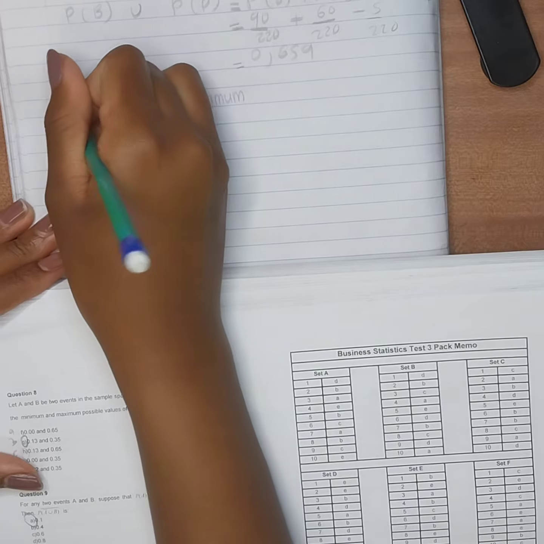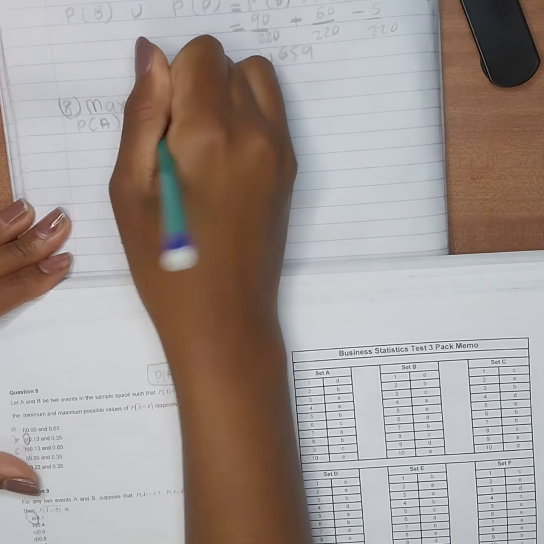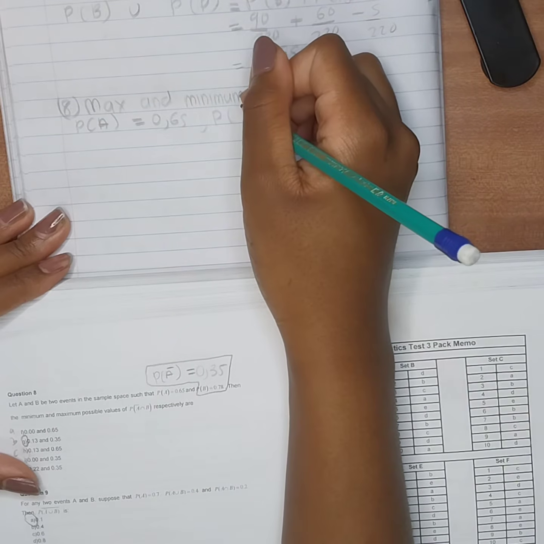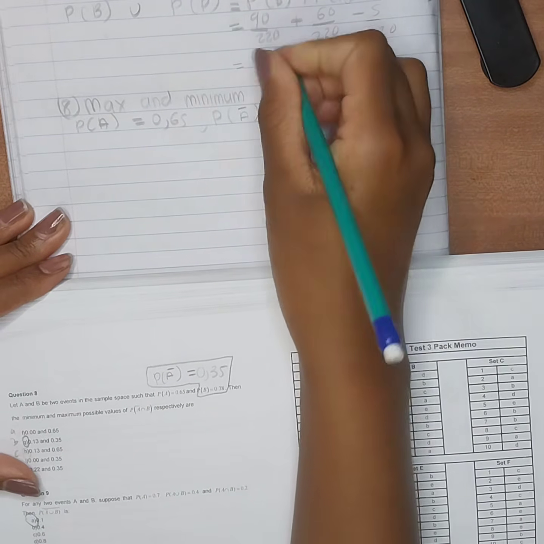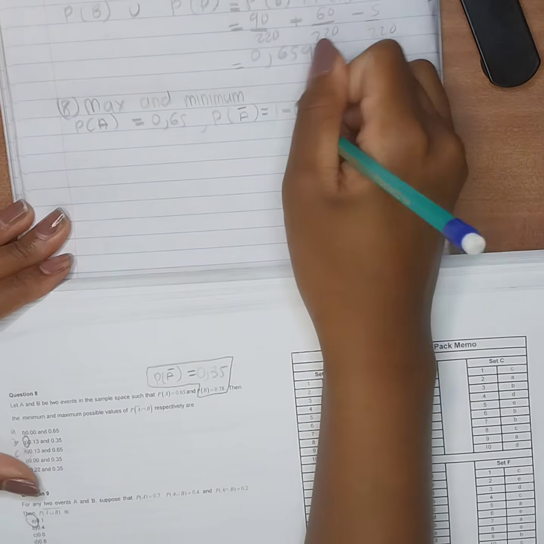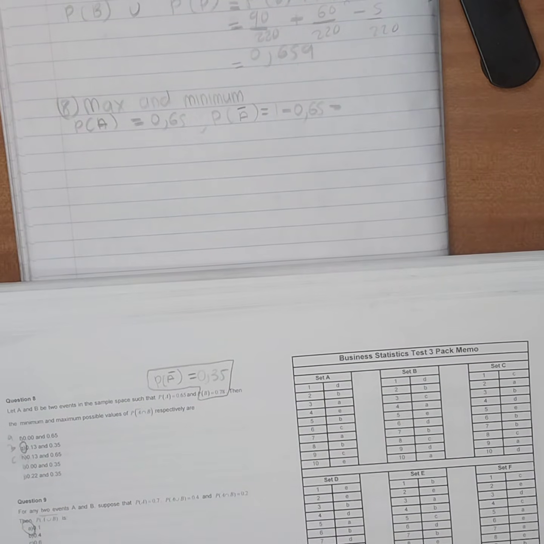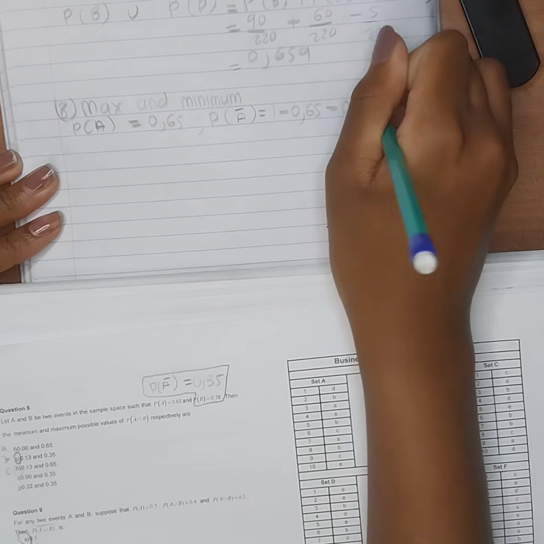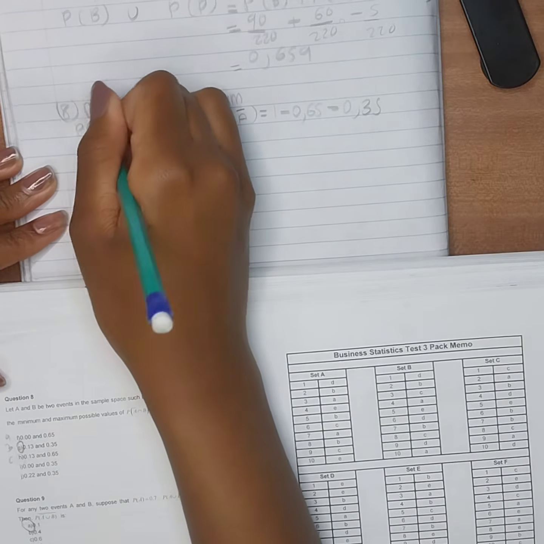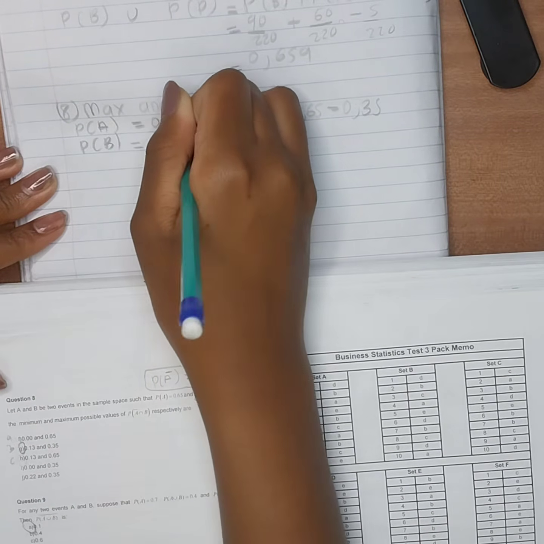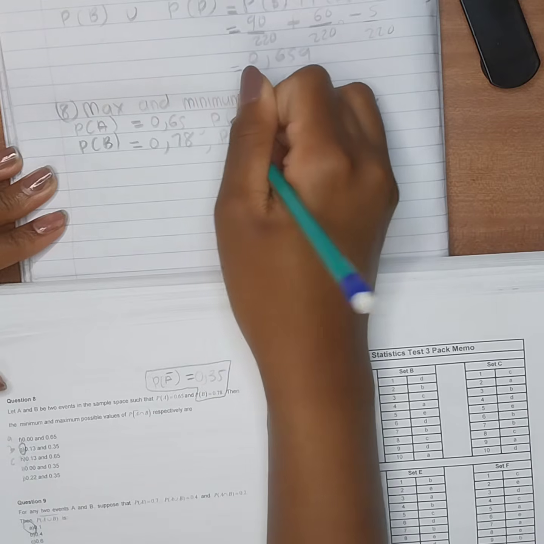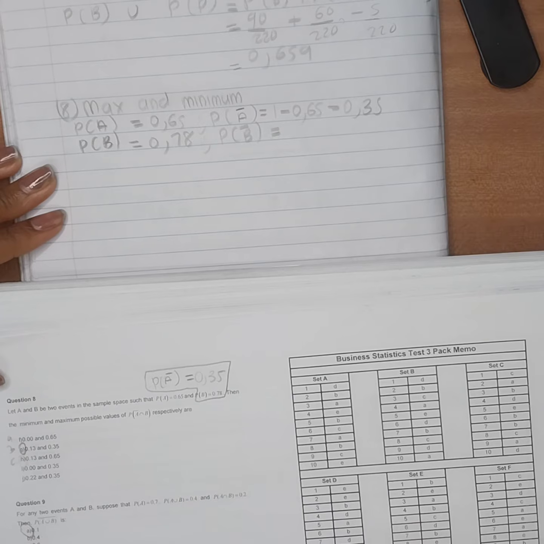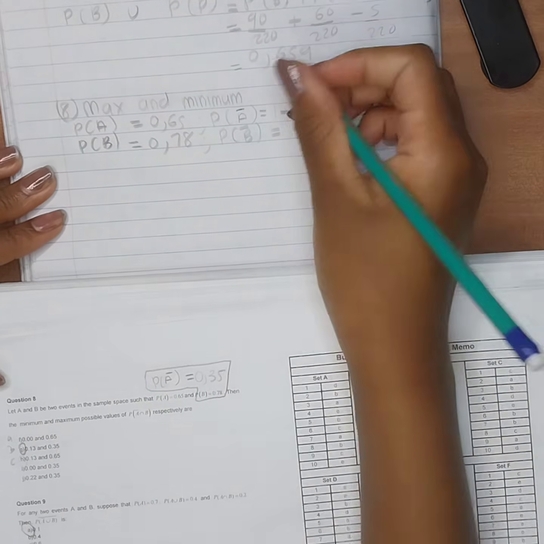So it says the probability of A is equal to 0.65. So the probability of not A is going to be equal to 1 minus the probability of A, which is 0.65. This gives me 0.35. The probability of B is equal to 0.78. Hence, the probability of not B gives me 1 minus 0.78, which gives me 0.22.